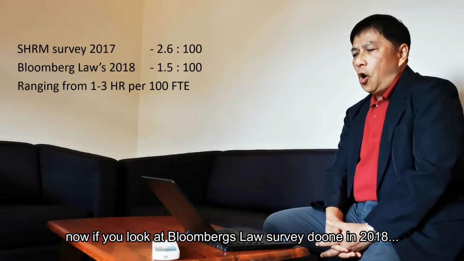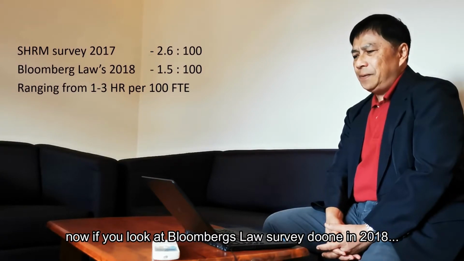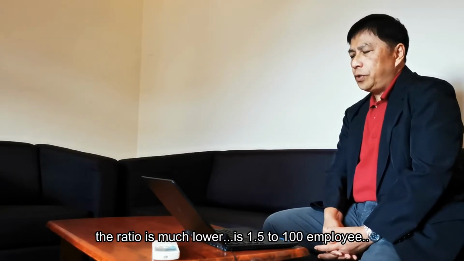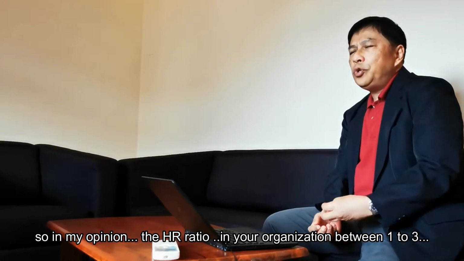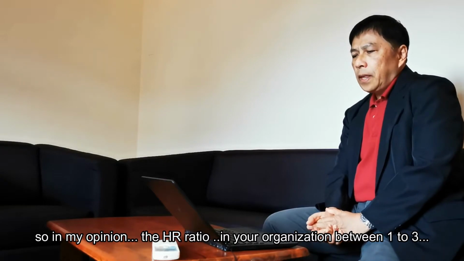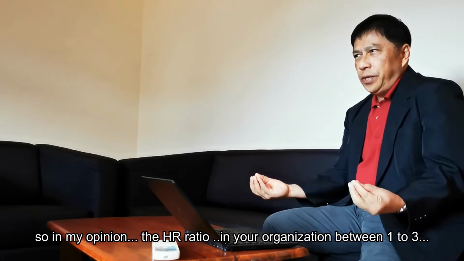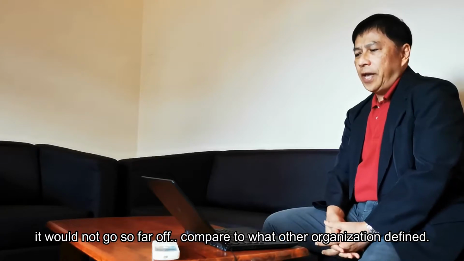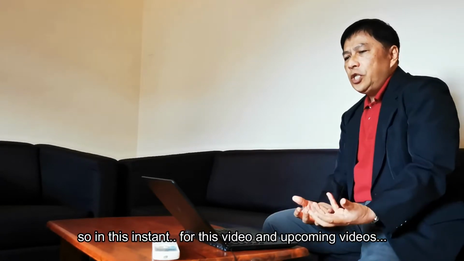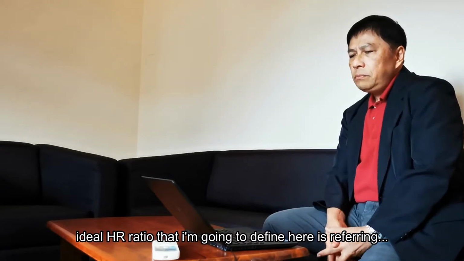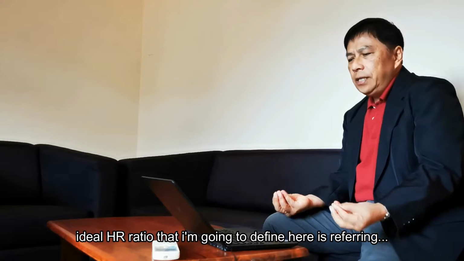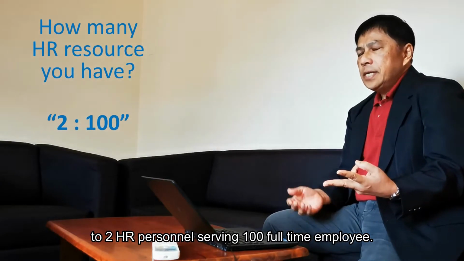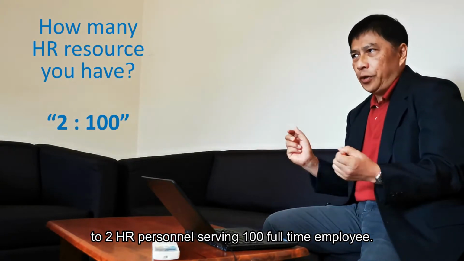Now, you look at Bloomberg Law, again a survey done in 2018. They give a much lower ratio, 1.5 to 100 full-time employees. So, in my opinion, if you choose an HR ratio in your organization between 1 and 3, it would not be so far off compared to what other organizations define across the globe. So for this video and also the upcoming videos, the ideal HR ratio that I'm going to define here is 2 HR personnel serving 100 full-time employees.